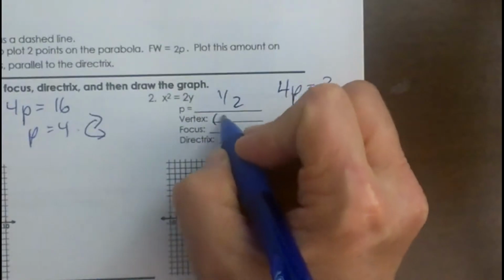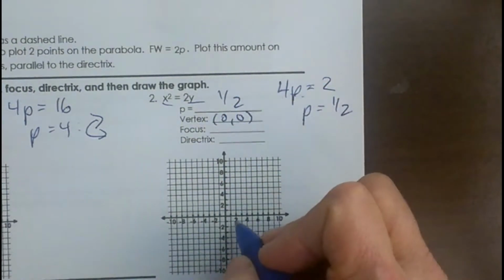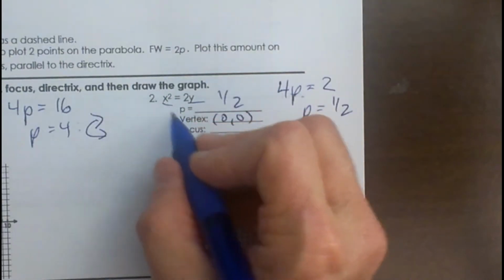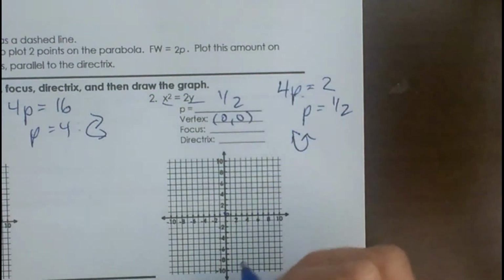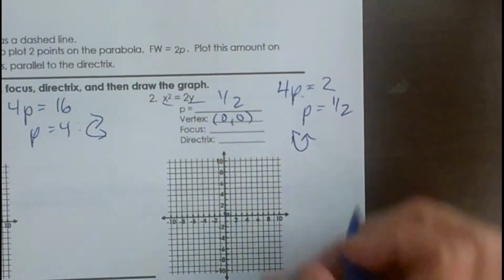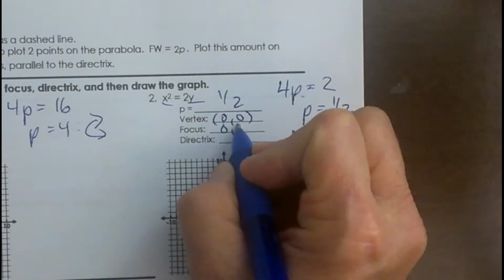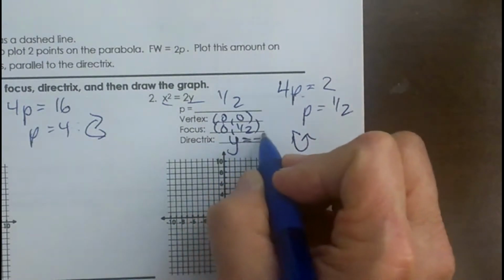Okay, our vertex is still at 0, 0 because nothing is added to x or y. Our focus then becomes, we have to look at the x squared. It's an up or down, and it's up. It's an up facer because it's a positive p. So the focus is going to be at 0, 1/2, and the directrix is y equals negative 1/2.